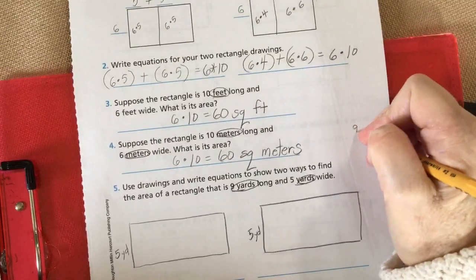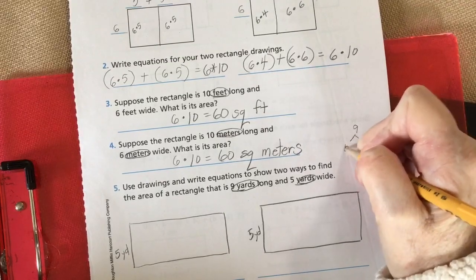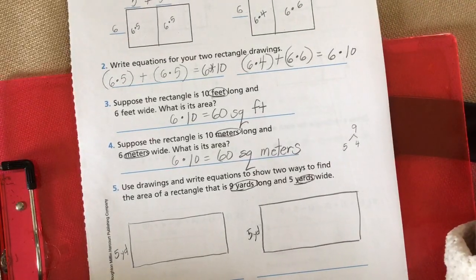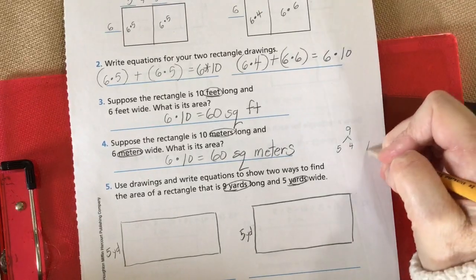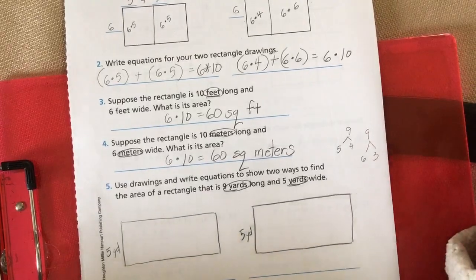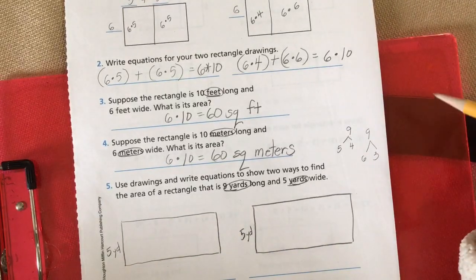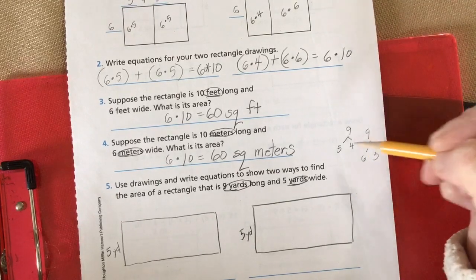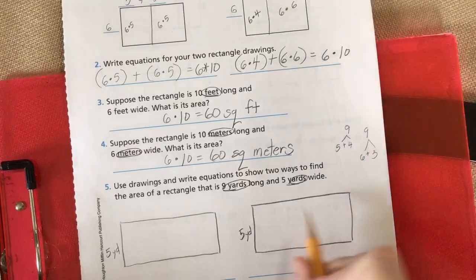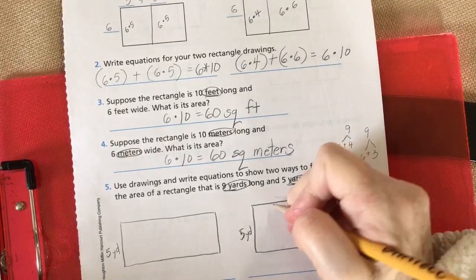I'm going to kind of write over here. 5 and 4 add to 9, and that's friendly. 6 and 3 also add to 9, and that's pretty friendly. 7 is not a real friendly number. 8's not a real friendly number. Not as easy as these numbers. So I think these are the numbers that I'm going to use to break these apart.